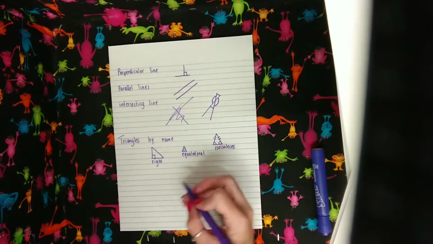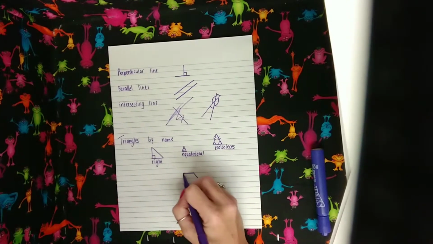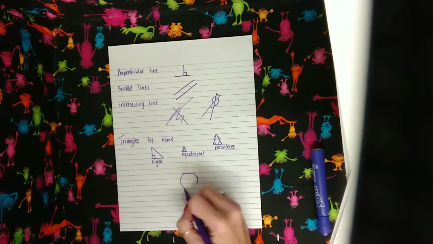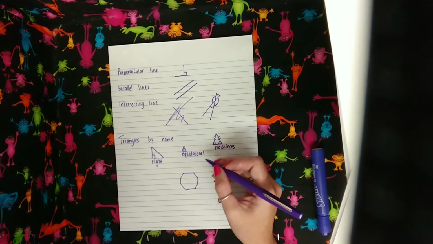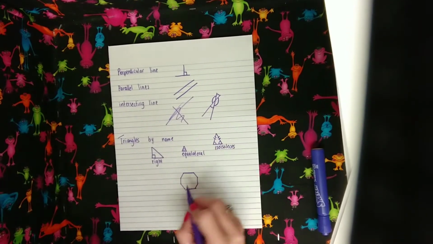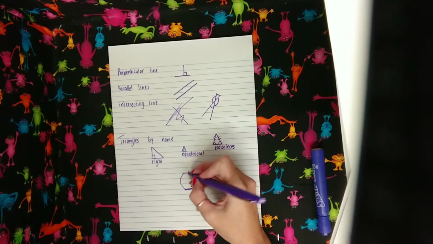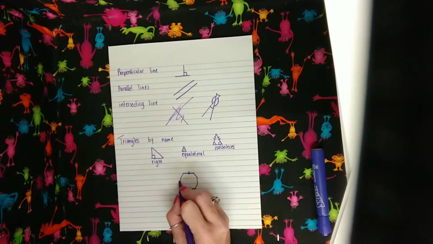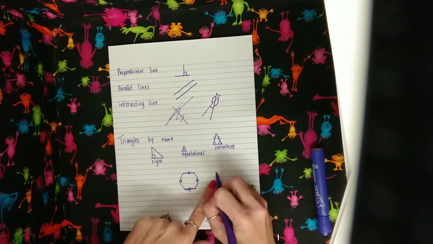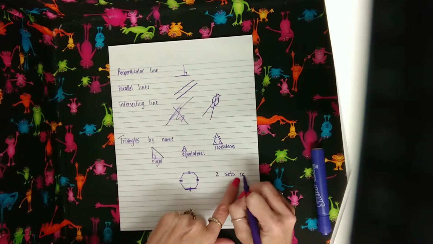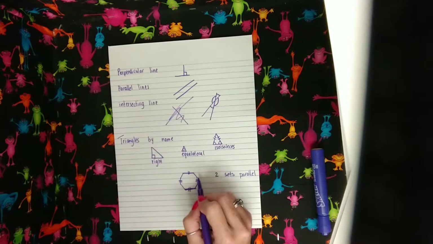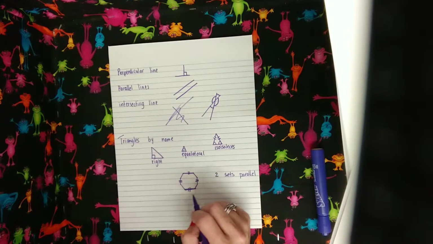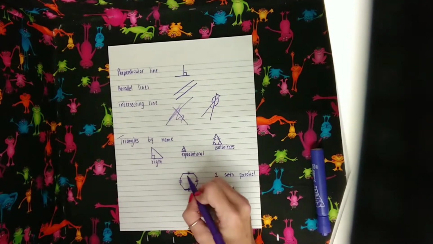They need to be able to recognize, if you have a shape, how many parallel lines are in the shape, how many perpendicular lines, and all the different angles. So for this particular shape, now it's a bad drawing, but this line and this line are parallel. And this line and this line are parallel. So this has two sets of parallel lines. I don't have any perpendicular lines because I don't have any 90-degree angles. And now I have to look at my angles.